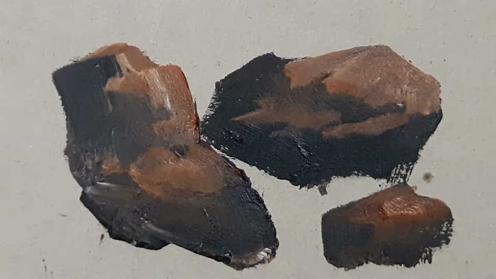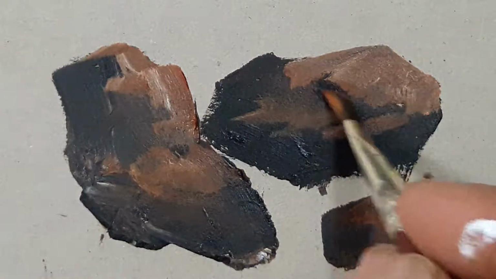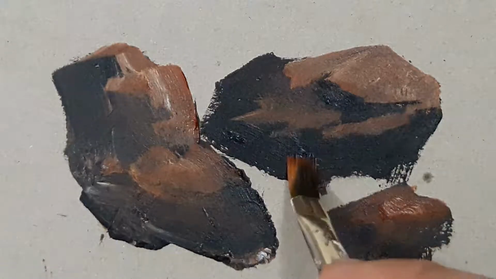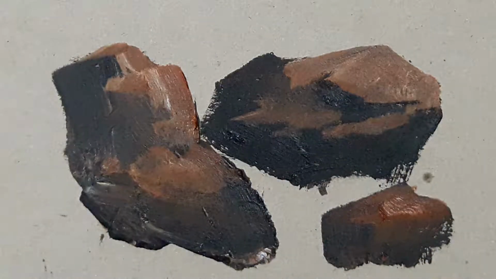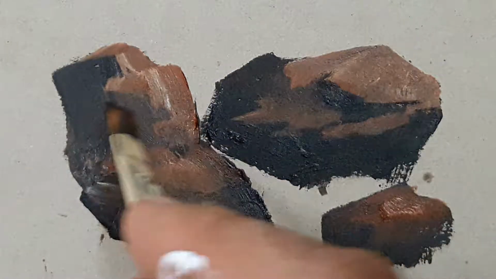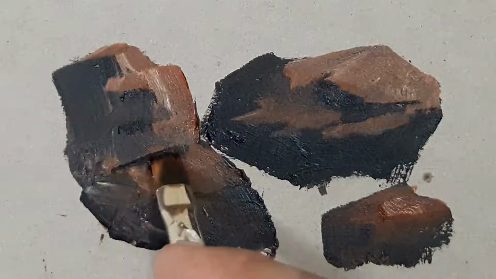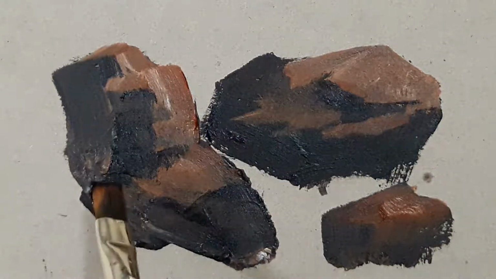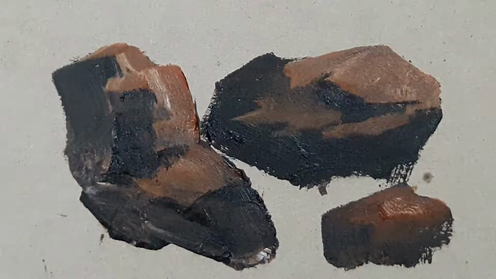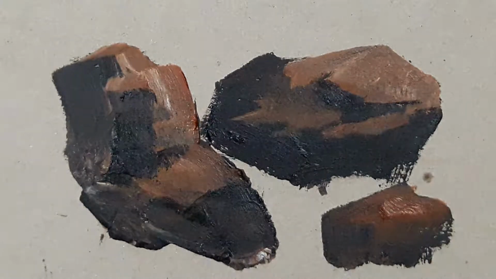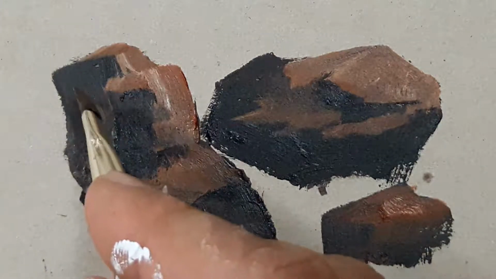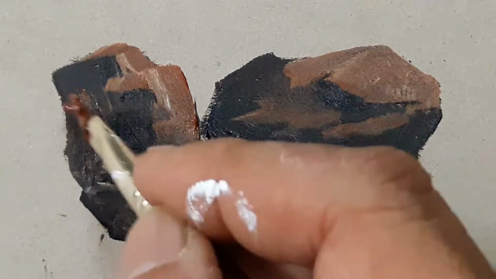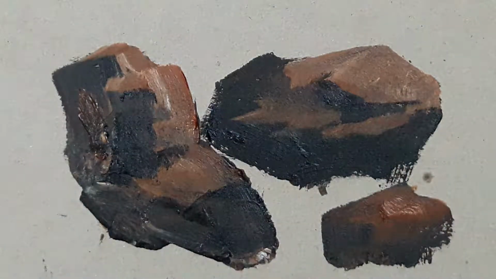Then I take up some black and add some cross lines which work like the shadow tones of the planes. Then give some finishing touches by crisscross strokes of the brush.